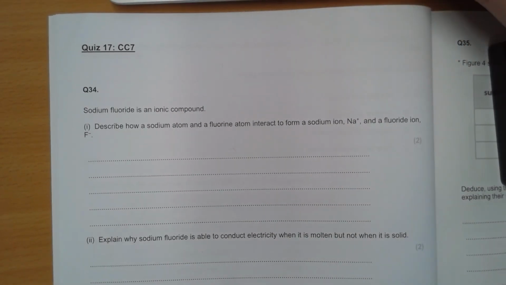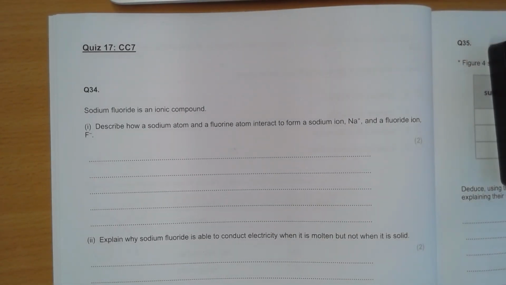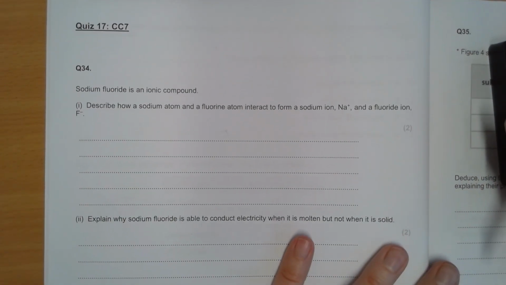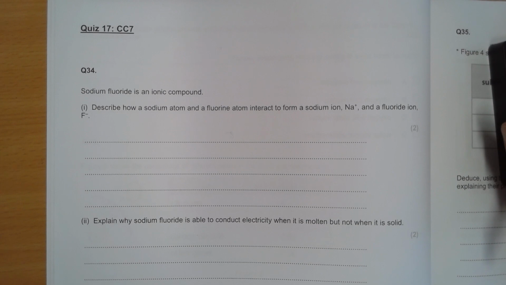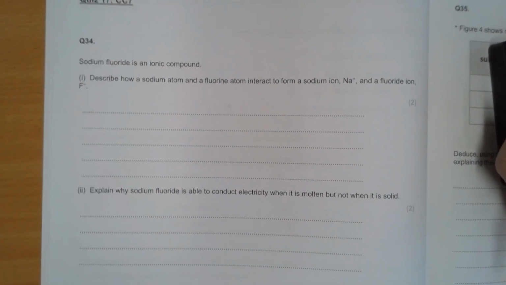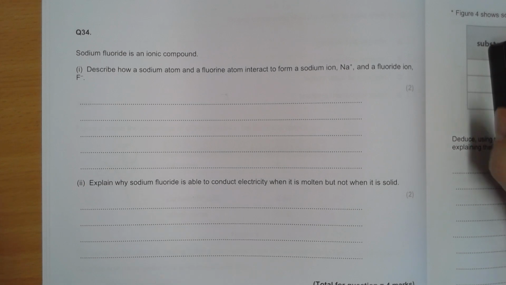Alright, so in this quiz we are just going to be revising CC7. It's a topic that we did in year 10 about structure and bonding. We were really good at it in year 10, but I'm conscious that we haven't spent much time on it in year 11. So the purpose of this quiz is to get back to where we were in year 10 and make sure we know this stuff really well. It comes up on both papers, it's worth a lot of marks.